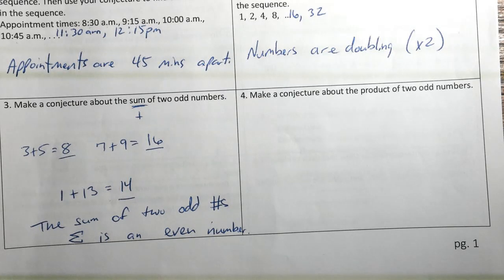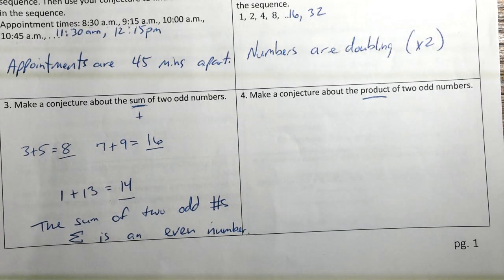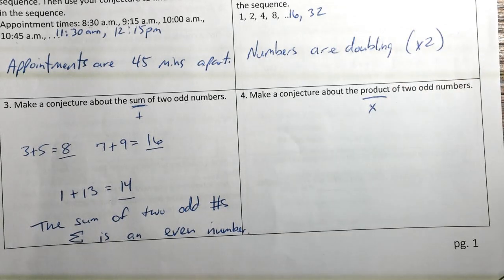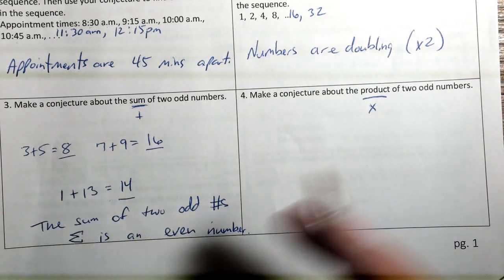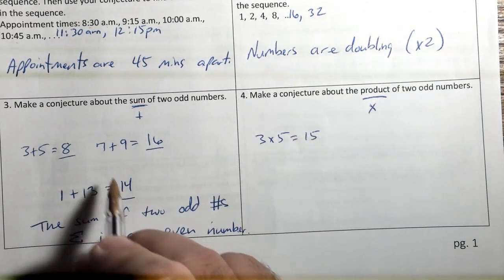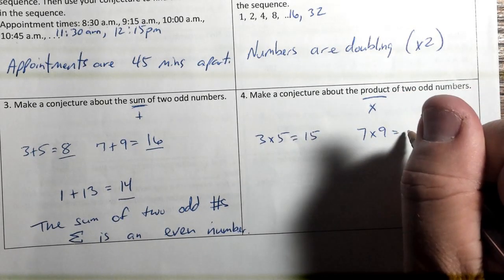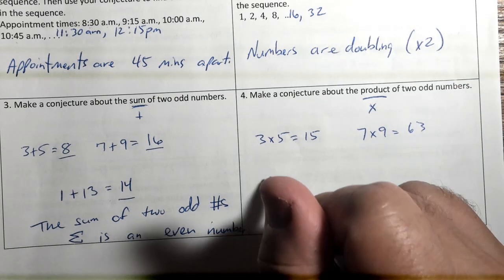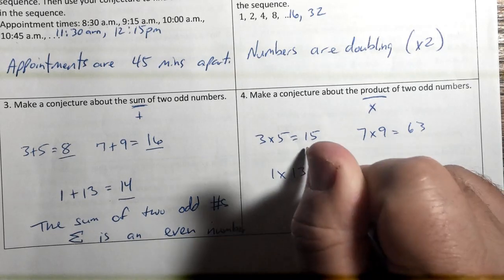Alright, number 4. Make a conjecture about the product of 2 odd numbers. So product, that's going to be if we multiply. Let's just use the same numbers here. So 3 times 5 is 15. 7 times 9 is 63. 1 times 13 is 13.